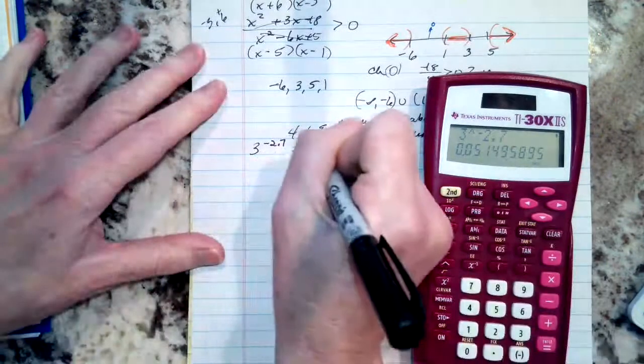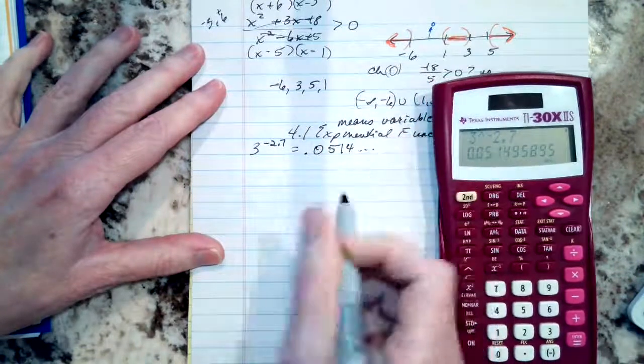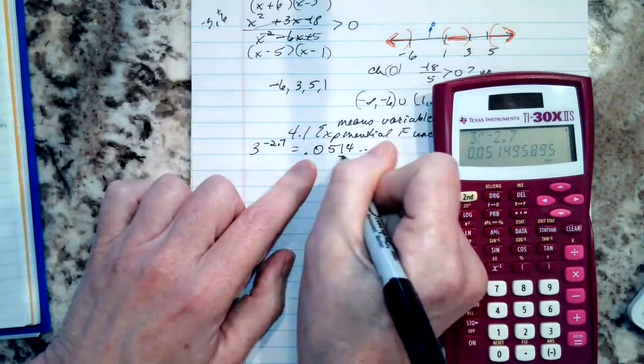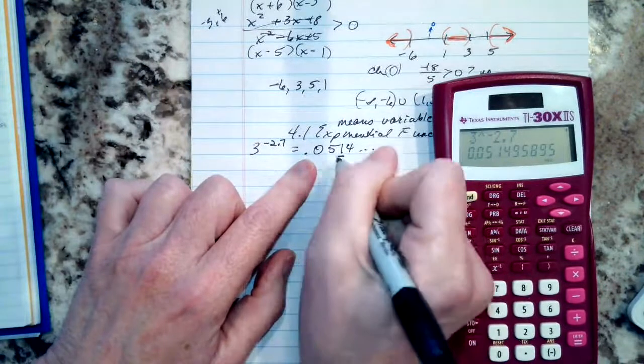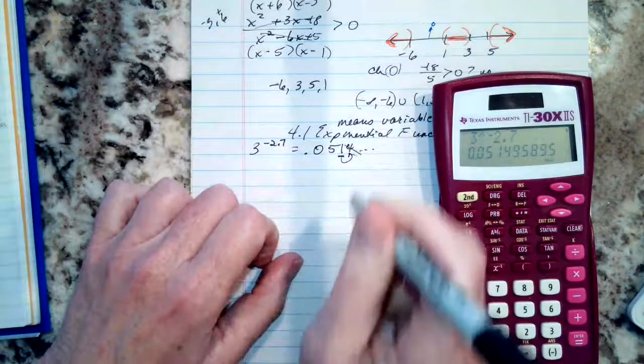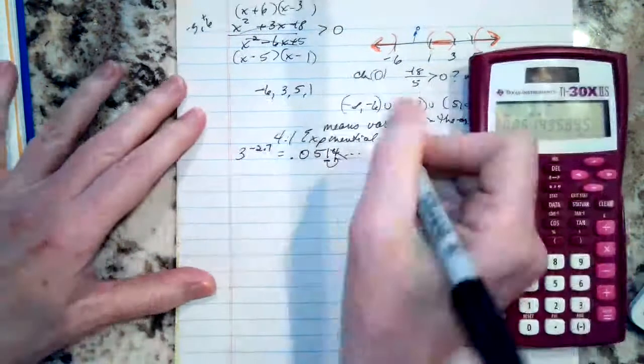We get decimal point 0, 5, 1, 4, 9, and so on. Doesn't matter. The 3rd decimal is right there. They're going to tell you to round to the 3rd decimal. Look to the 4th decimal to tell you what to do. It says, never mind, not big enough. So there's our answer, 0.051.